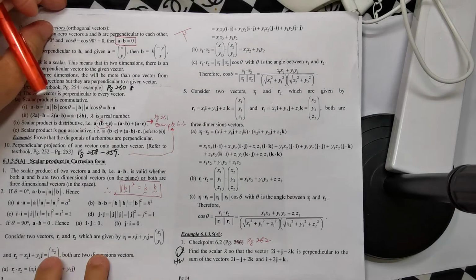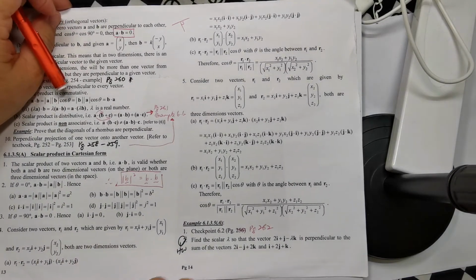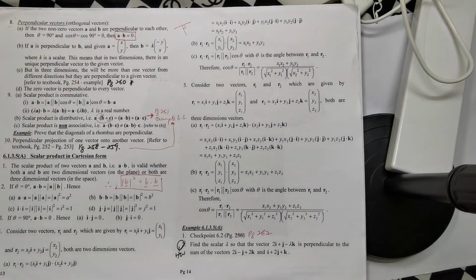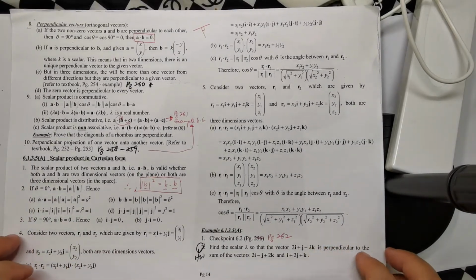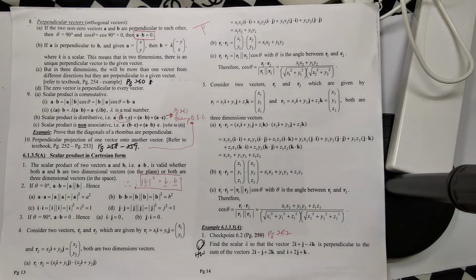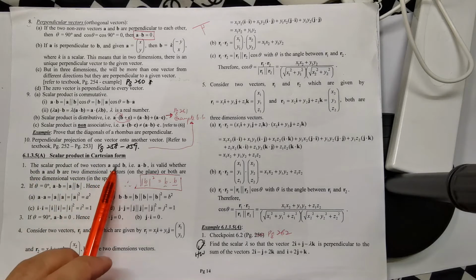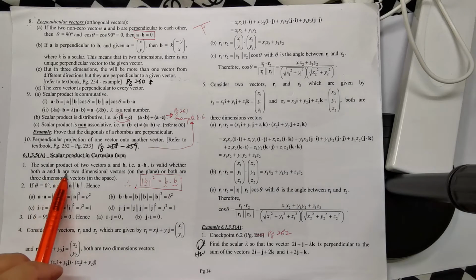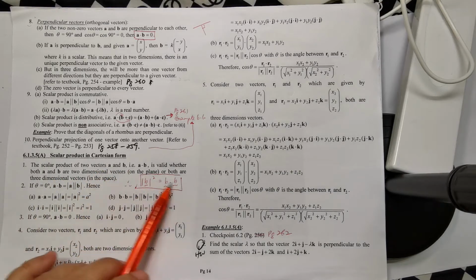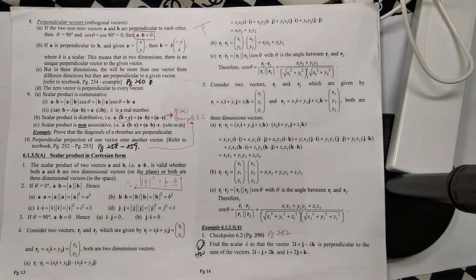So this part is all about concept. We have no question yet. When it involves calculation, we actually involve i, j, k. Say scalar product in Cartesian form. The scalar product of two vectors A and B, which is A dot B, is valid whether both A and B are two-dimensional vectors or both are three-dimensional vectors. This means that this scalar product is for 2 dimensions and 3 dimensions also.